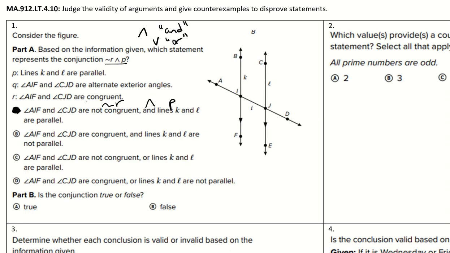Well, let's take a look. So this is not R and P, right? So is R true? Meaning, are they congruent? Well, let's take a look at them. So angle AIF, so we're looking at this angle, and angle CJD. Are those two angles congruent? Well, we know that since these are parallel, that's true. Those are actually parallel because they tell you that they're parallel. So this is actually true. P is true.